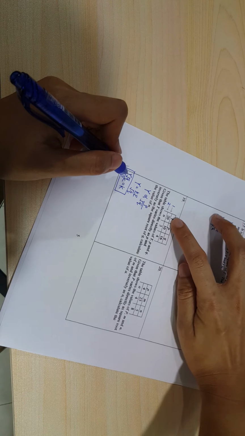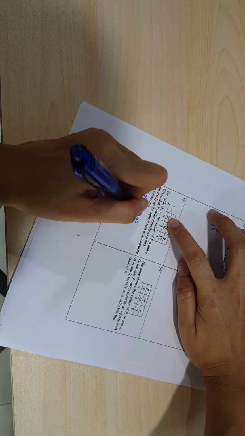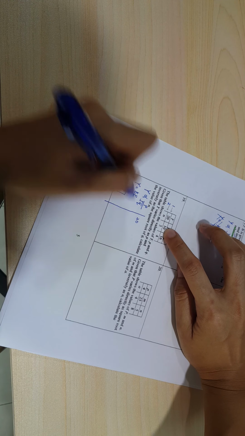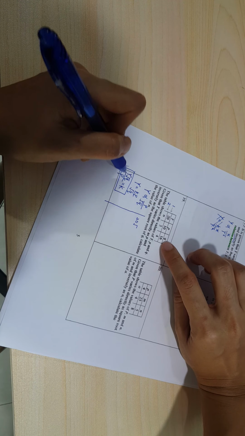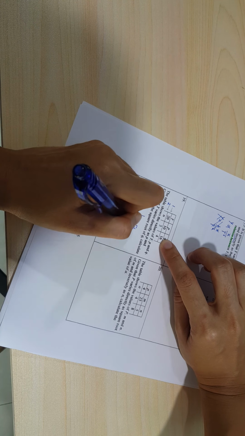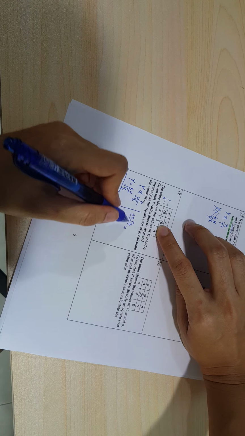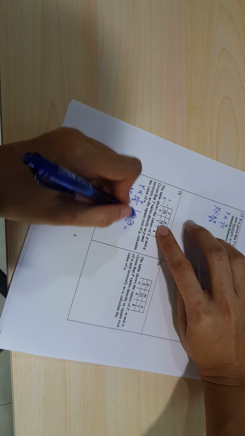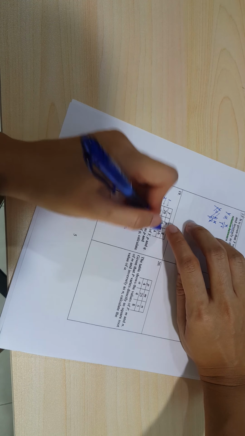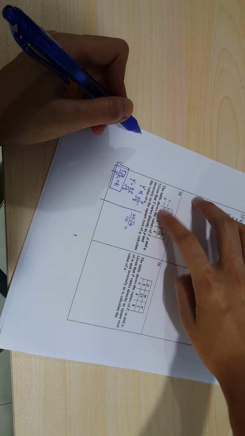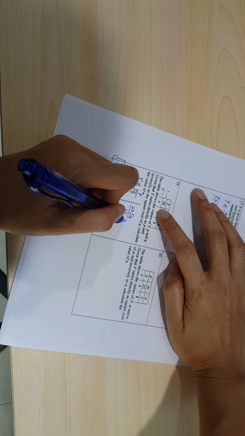So for the first situation, your Y is 20, square root of Q is 16 over P is 10, equals the constant. But the constant of case 1 will be the same as the constant of case 2, so you let them become equal.